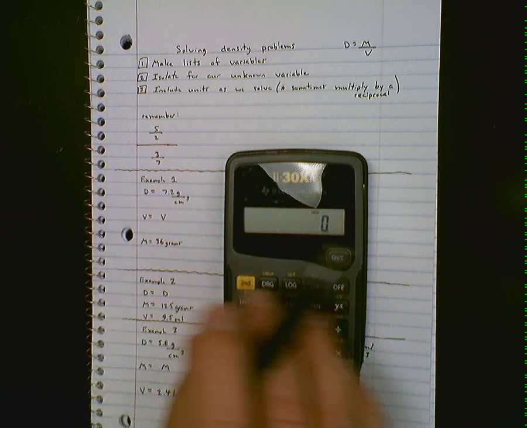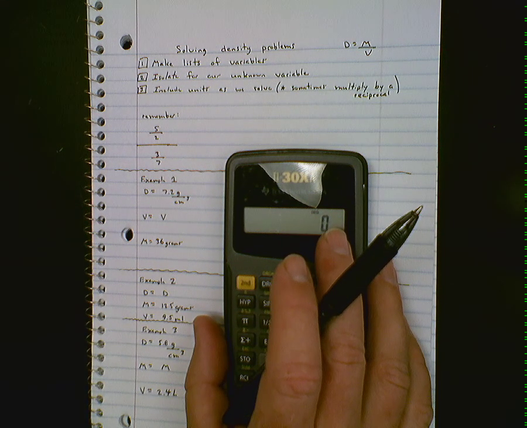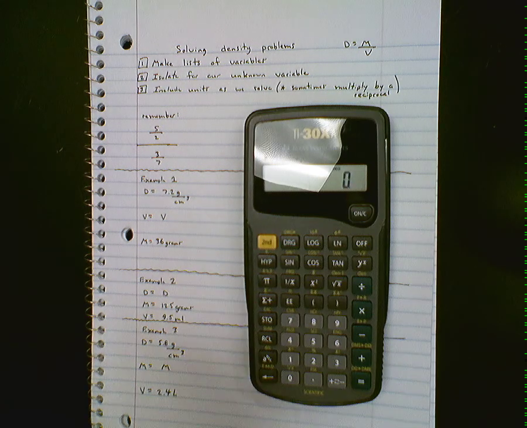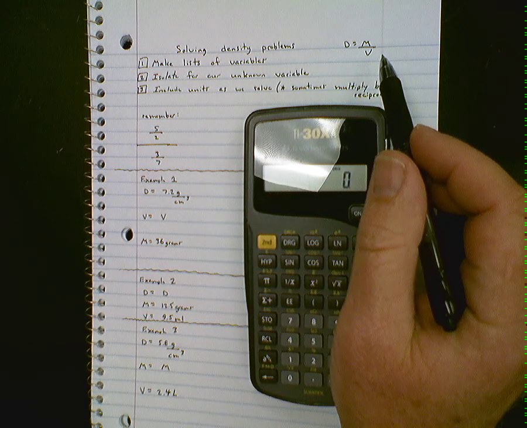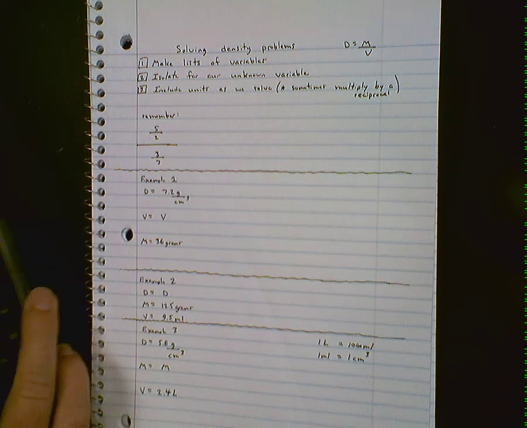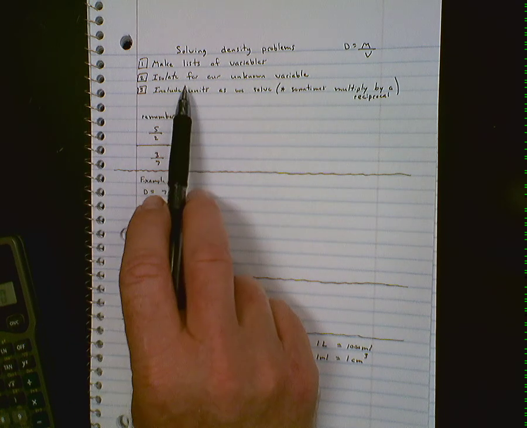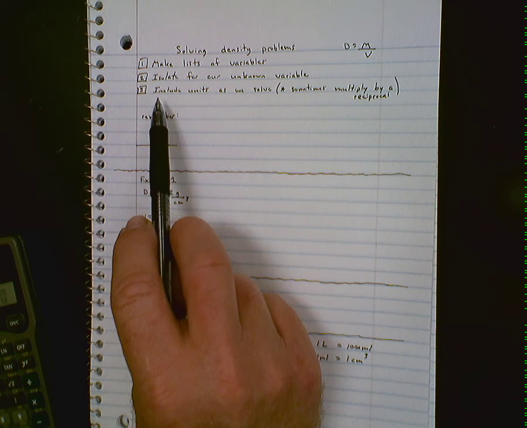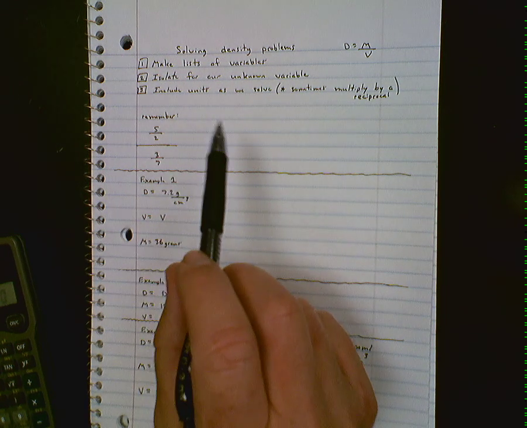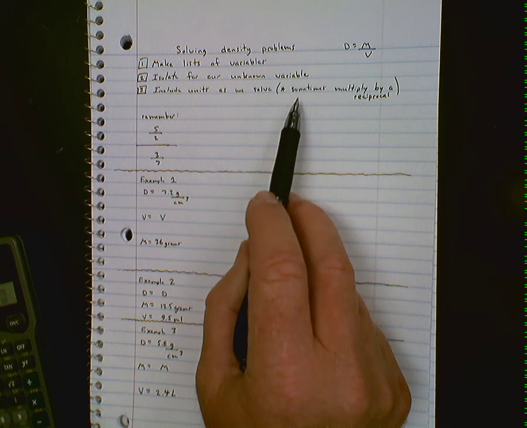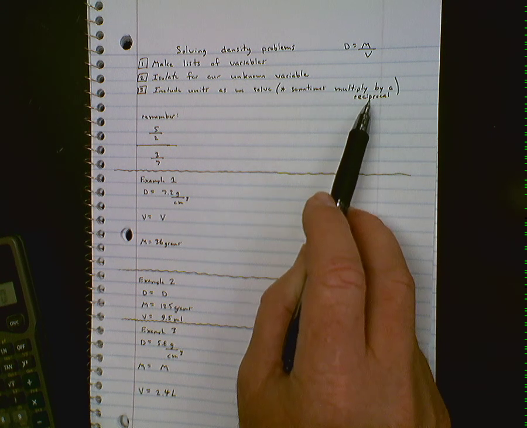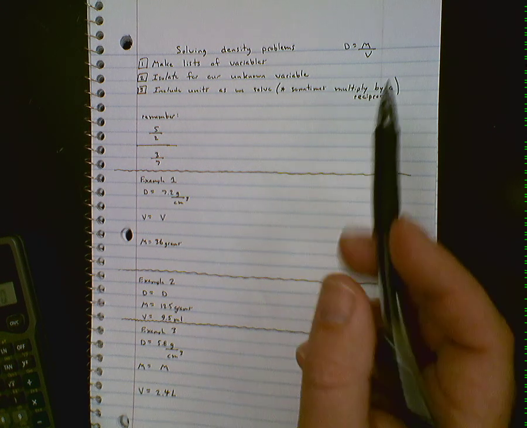Okay, this is solving density problems. We need our calculator, the density equation, and some rules. So we have three rules here. Make lists of variables, isolate for our unknown variable, and then include units as we solve. I'm going to take some time to write those down. Also, we're going to sometimes multiply by a reciprocal.